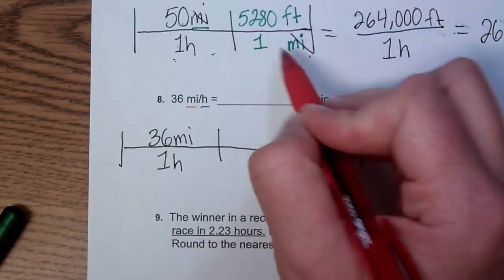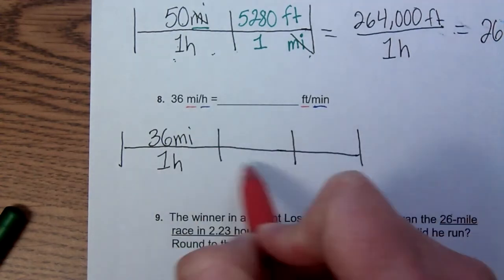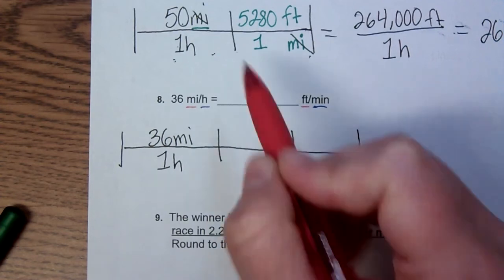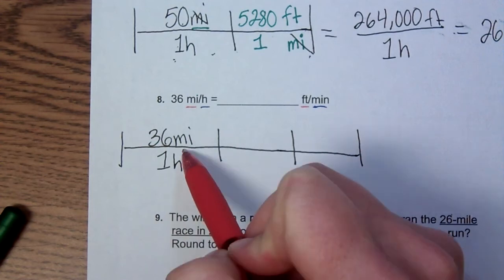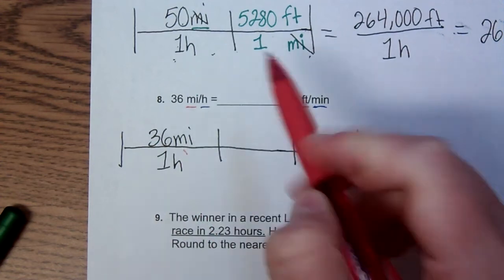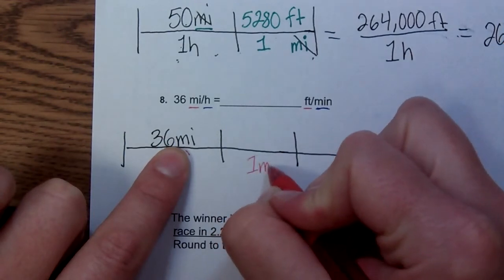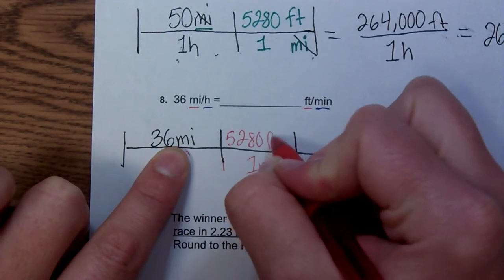Now, by no means am I saying that your miles always go in the denominator, because they don't. Sometimes you need to have miles in the numerator to get rid of some other type of unit. So don't think that it always looks like this. It's completely dependent on what we've got and what we're changing it to. So since I've got miles on the top, to get rid of those miles and cancel them out, I'm going to write miles on the bottom, and then I can write my 5,280 feet at the top.